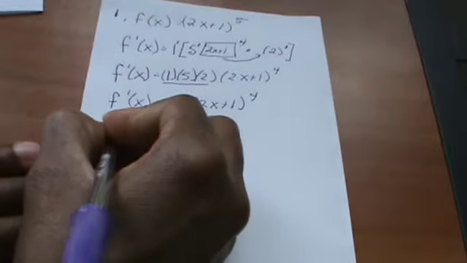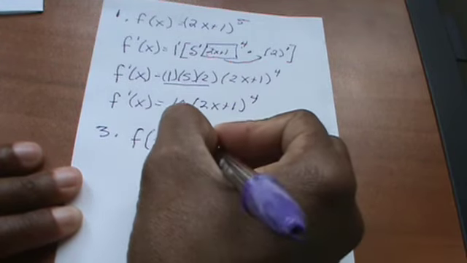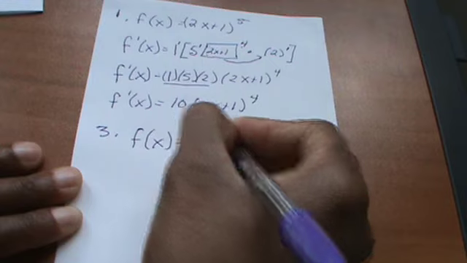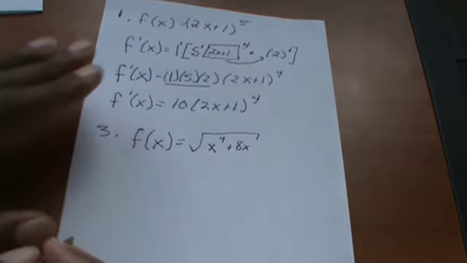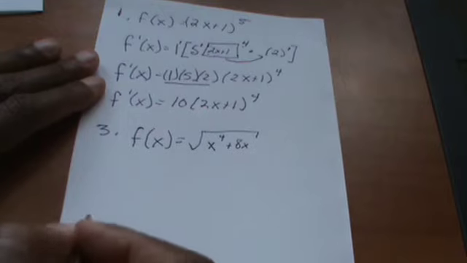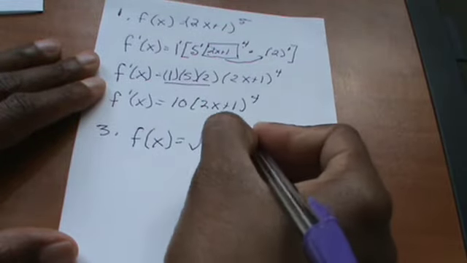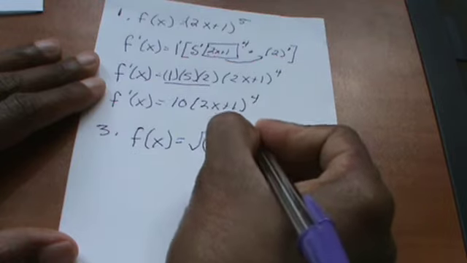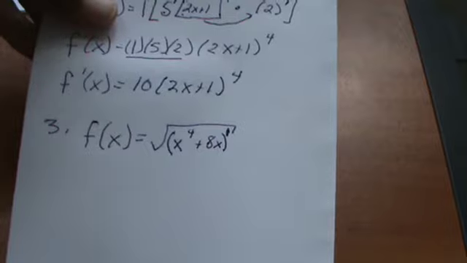And number 3 reads that f of x equals the square root of x to the 4th power plus 8x. Now you notice it doesn't look like this entire chunk of information inside the radical is to a power, but it is. There's only one of them, so we can make that to the 1st power. Hopefully you can see that.